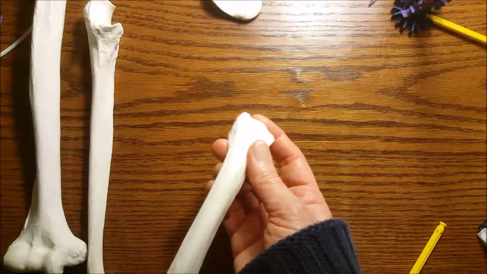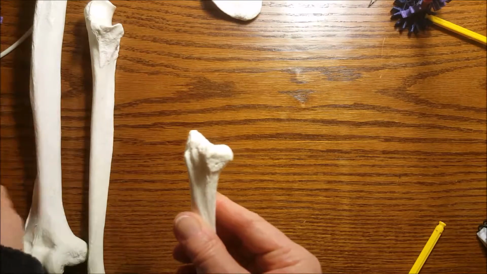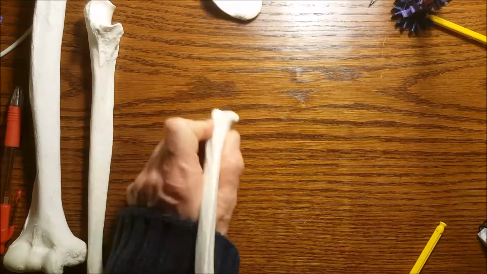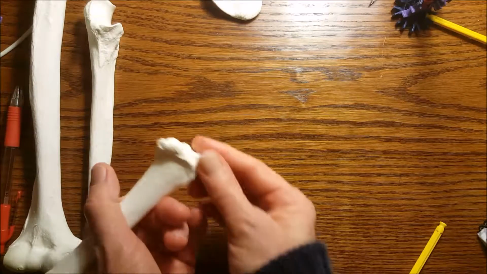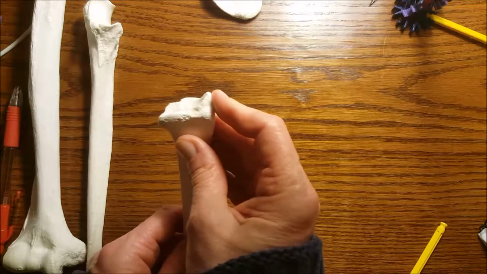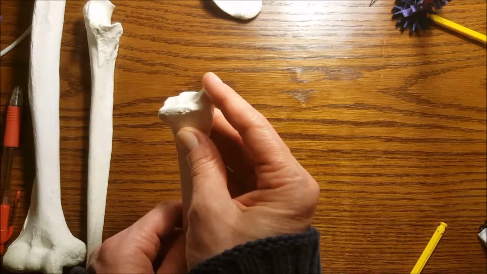The distal end has a protrusion. It's a styloid process, like a stylus. You can write with this sticking out part, and this is the styloid process of the radius.